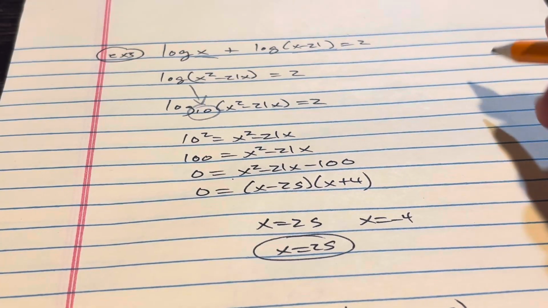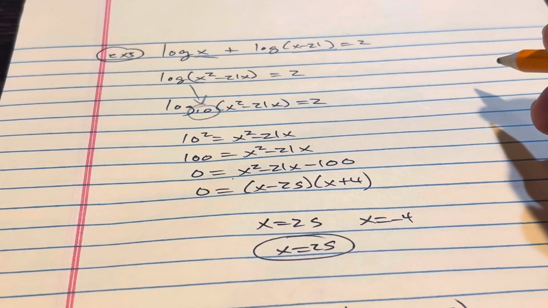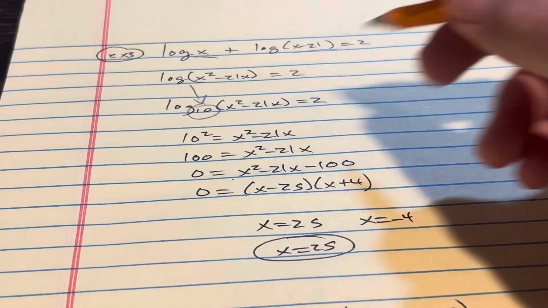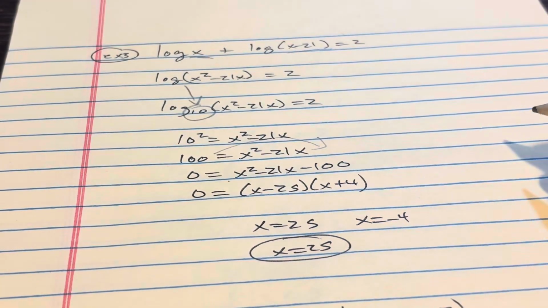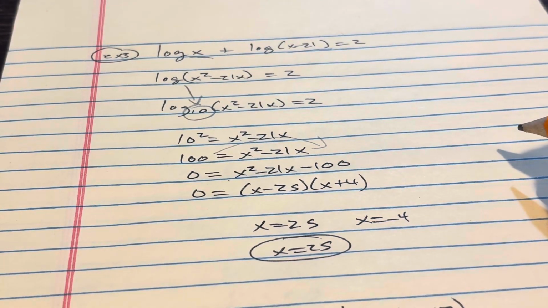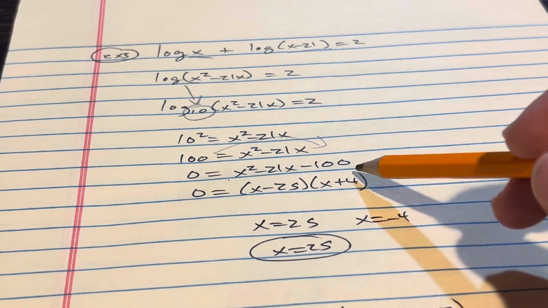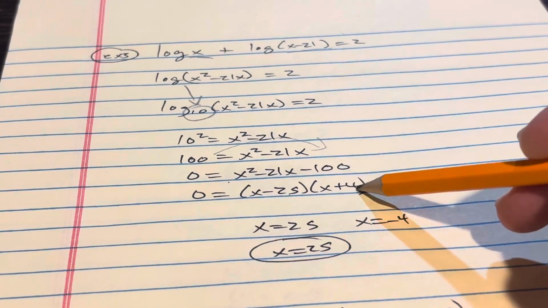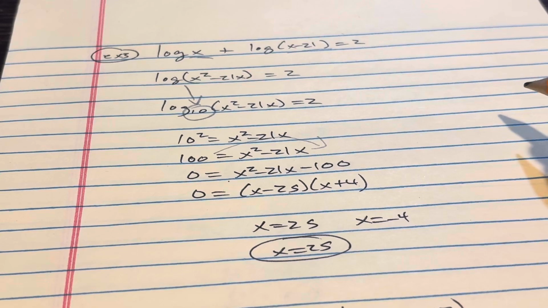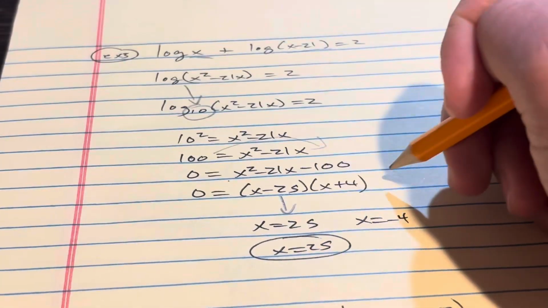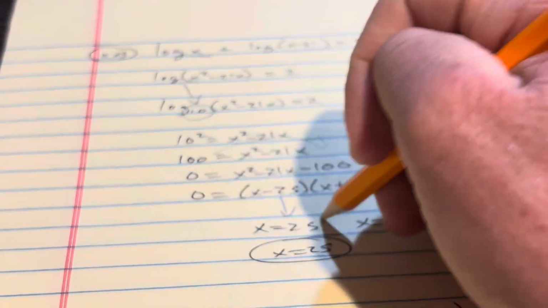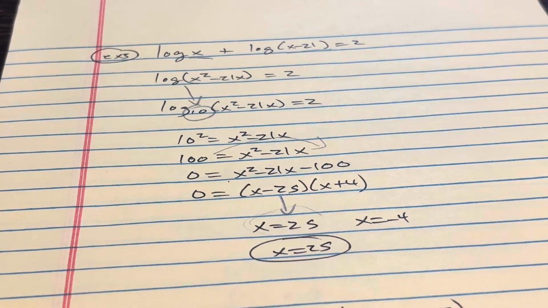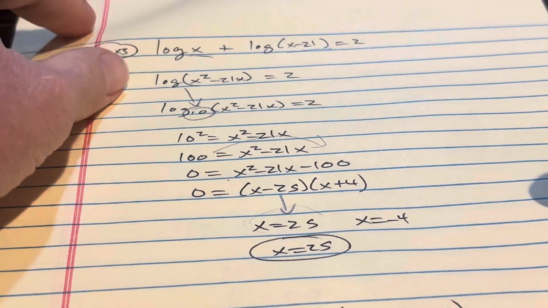10 to the second is 100. So we have 100 equals x squared minus 21x. We're going to move this 100 over. I'm going to say 0 is equal to x squared minus 21x minus 100. What numbers multiply to 100 and differ by 21? 25 and 4. x minus 25, x plus 4. I get 25, I get negative 4. The winner is going to be 25. Okay, x equals 25 is my solution.